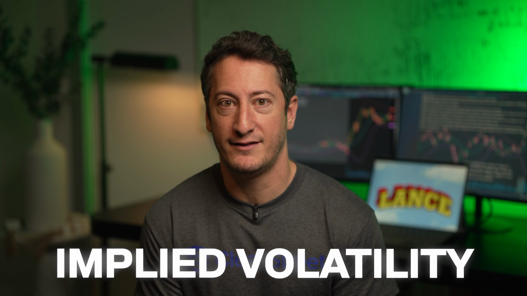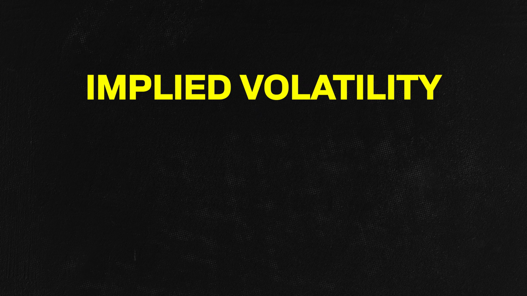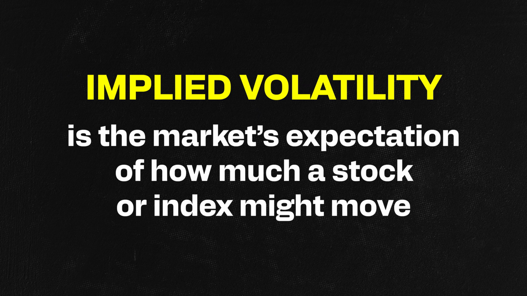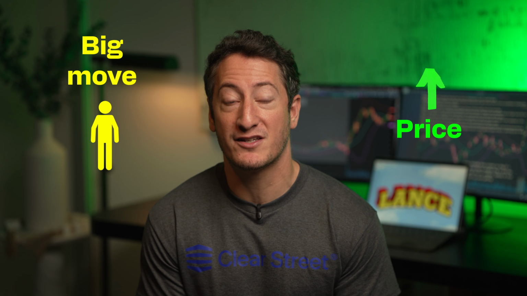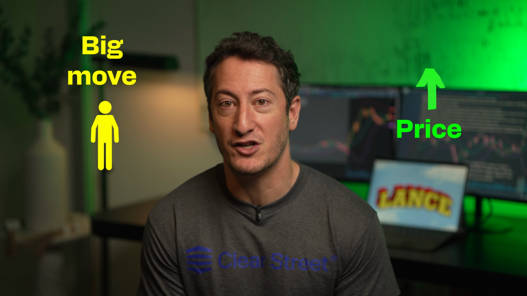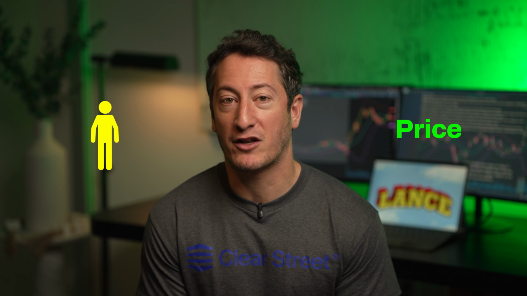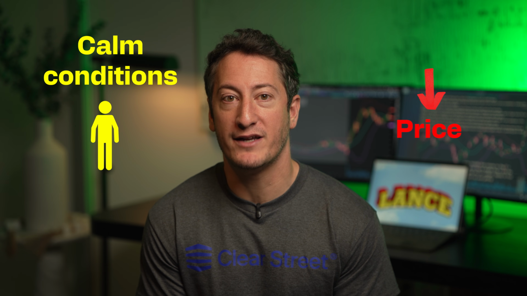But there's another layer that most beginners overlook that really gets them into trouble: implied volatility. Implied volatility, or IV, is simply the market's expectation of how much a stock or index might move. When traders expect a big move, options prices increase because there is more uncertainty and more potential for price swings. When traders expect calm conditions, options prices decrease.